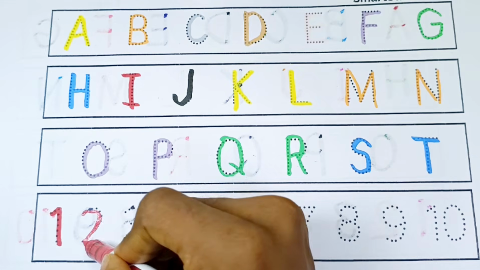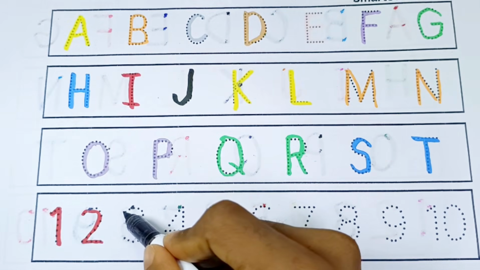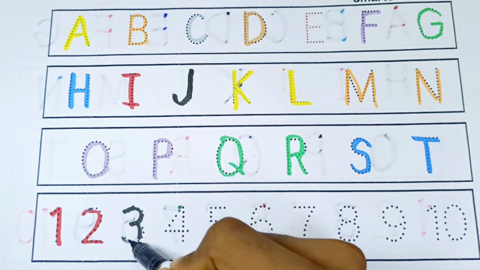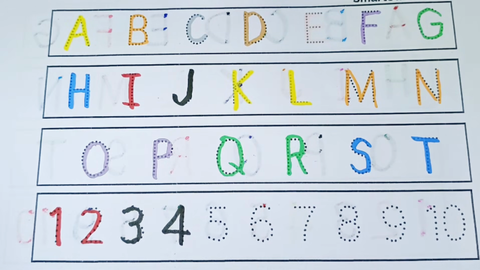1. 2. Now you draw 3 and use black color. 3. 4. Now you draw 5 and use yellow color.